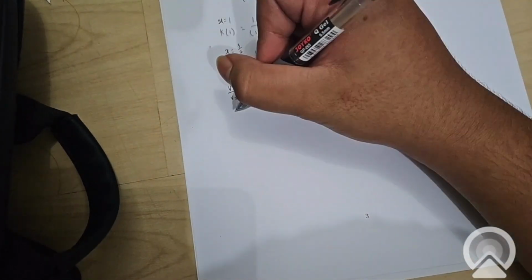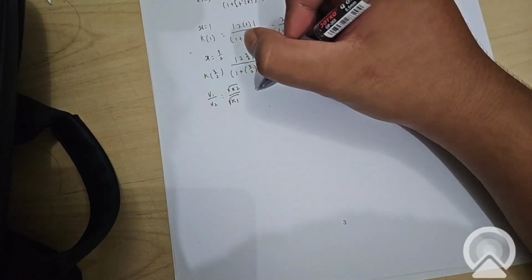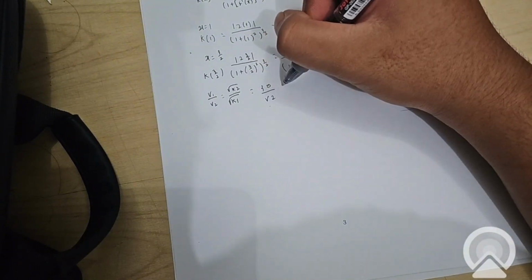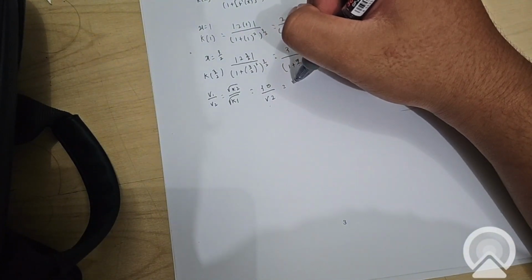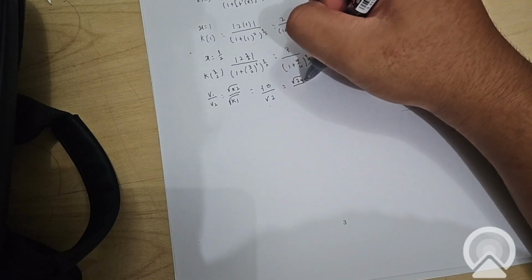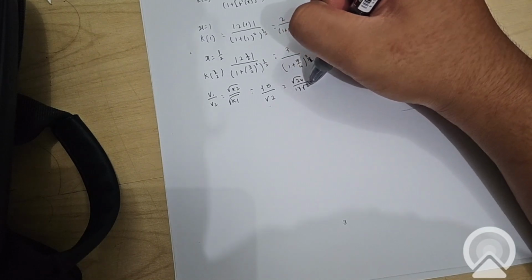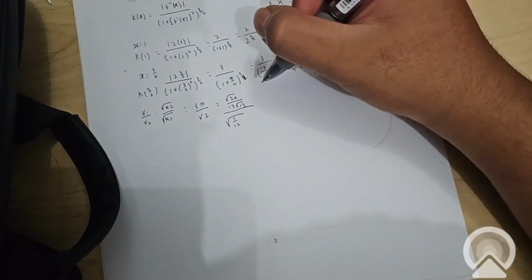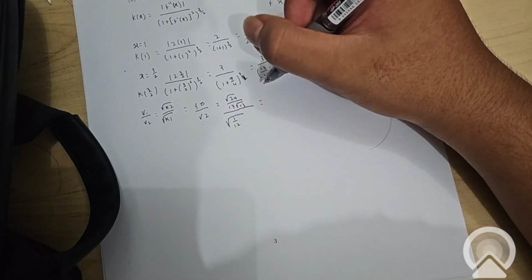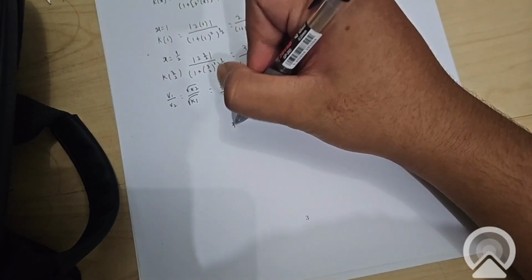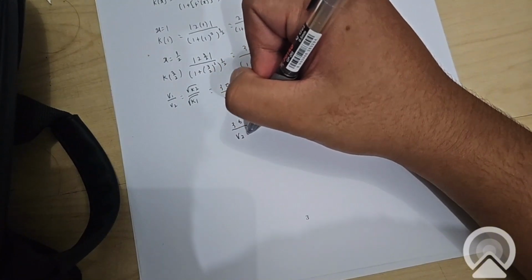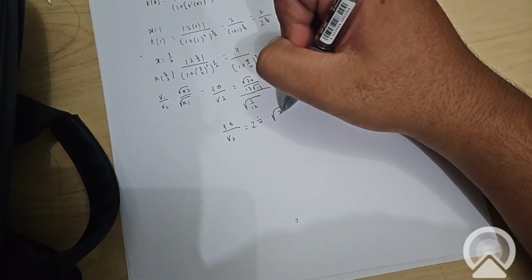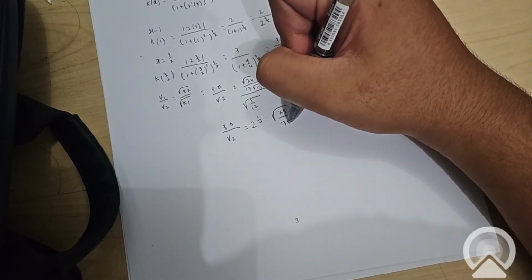So we will compute 30 over v2, because v2 is the unknown, equal to the square root of (24 over 13 square root of 13) over (1 over square root of 2).